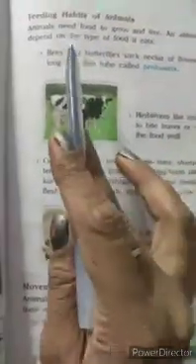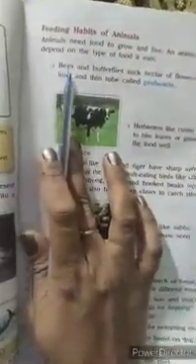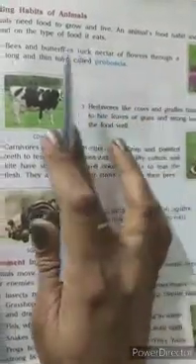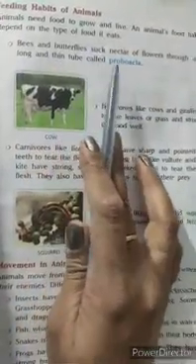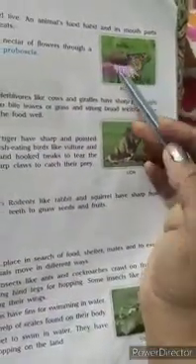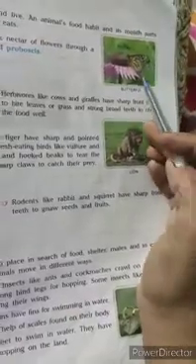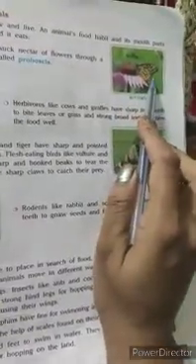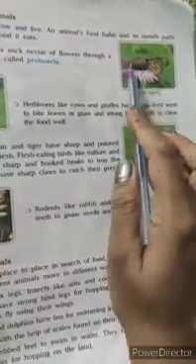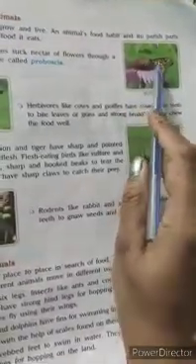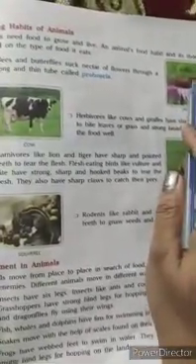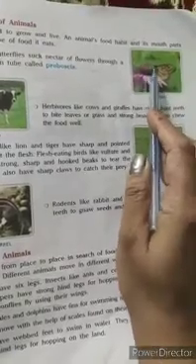Okay, now let's read. Bees and butterflies suck nectar of flowers through a long and thin tube called proboscis. Here, as you can see, this is the picture of the butterfly. Now, how does the butterfly take its food? Butterfly has a proboscis, basically a long thin tube.